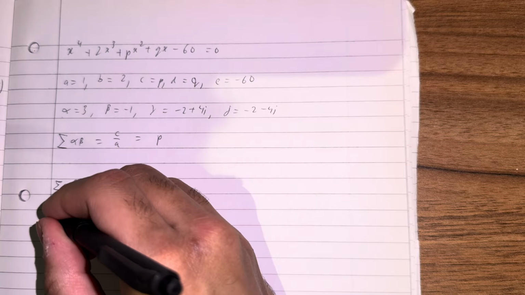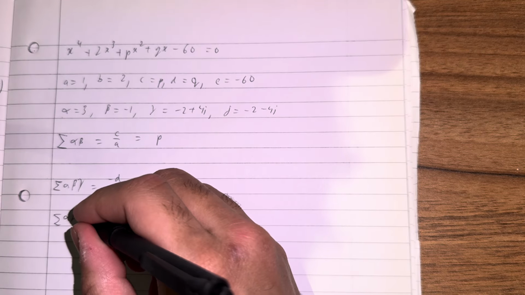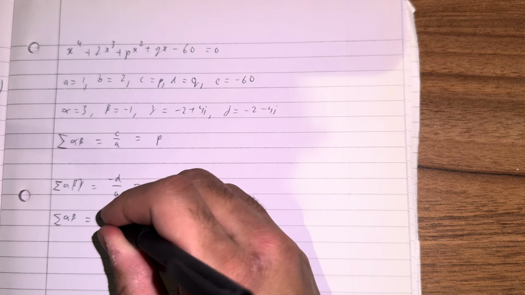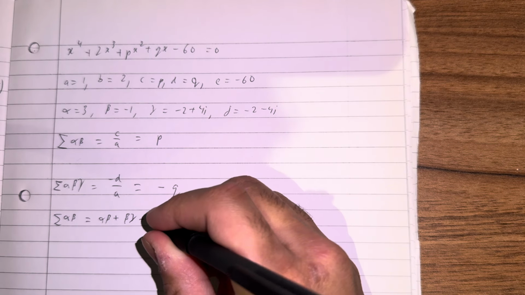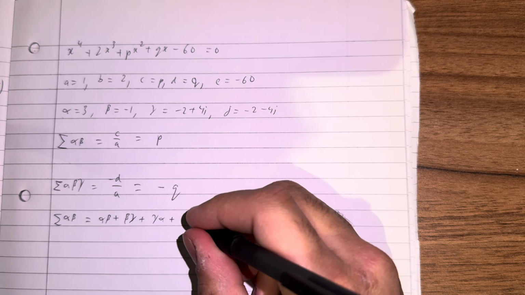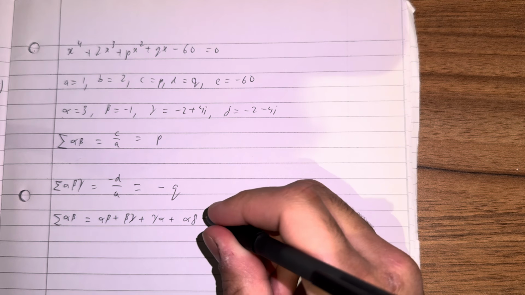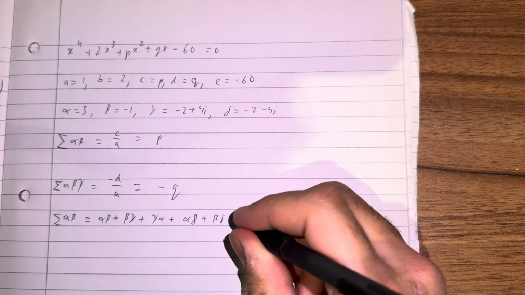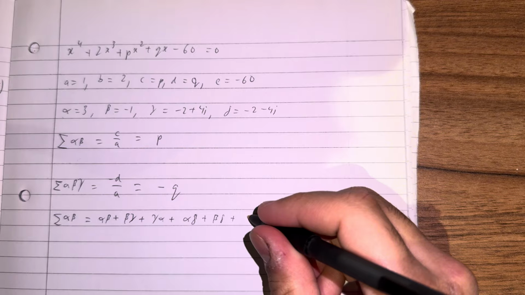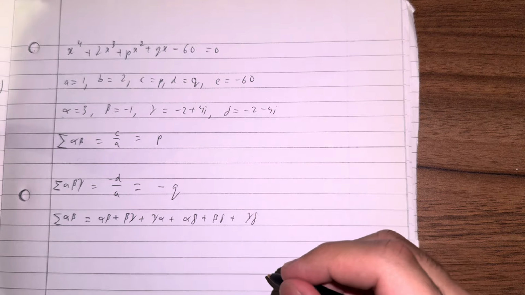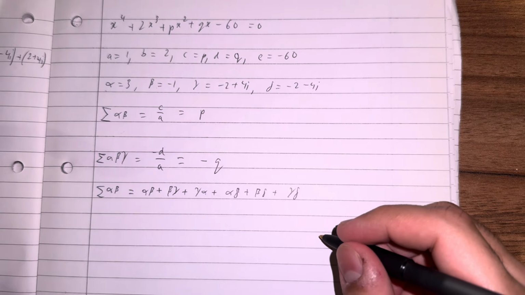Let's say that the sum of alpha beta, I'm going to write it out so that you can understand a bit better, is equal to alpha beta plus beta gamma plus gamma alpha plus alpha delta plus beta delta plus gamma delta.